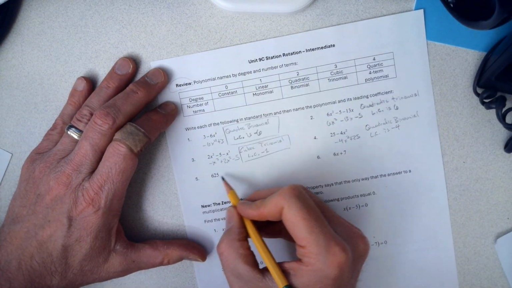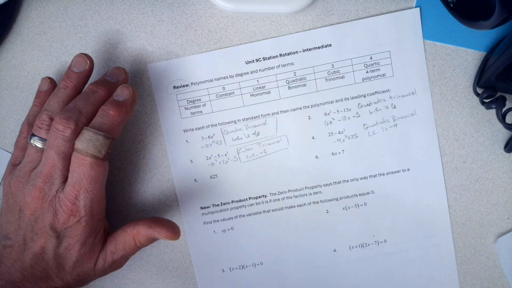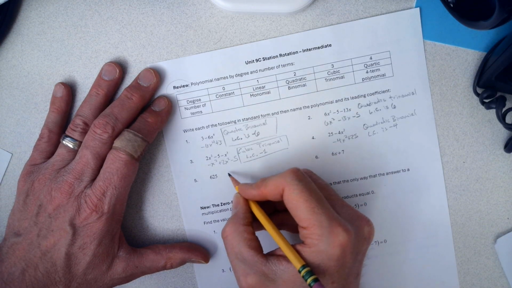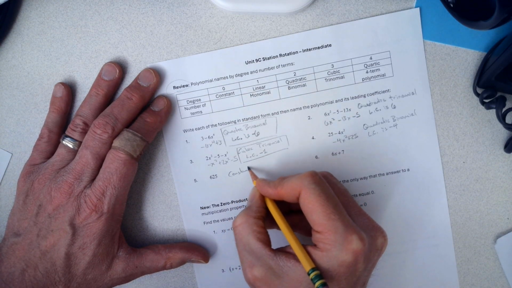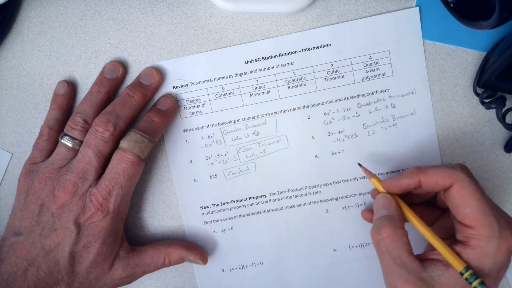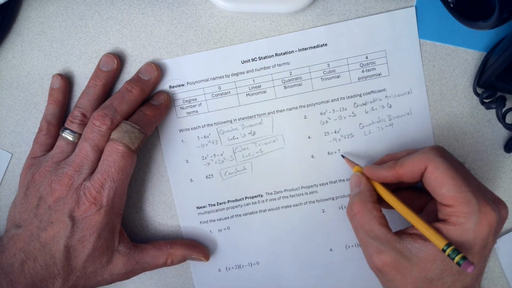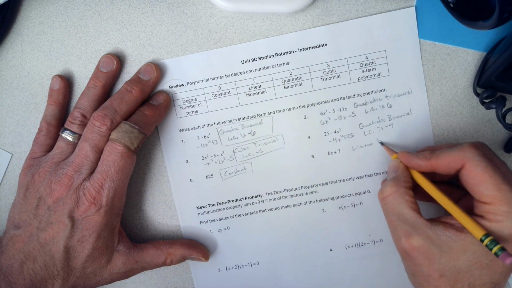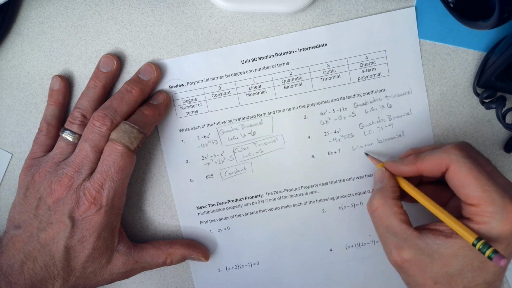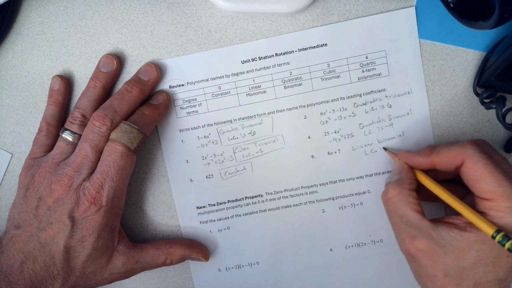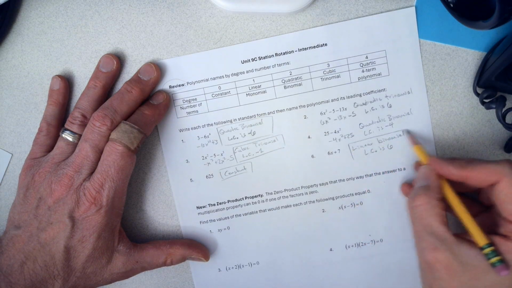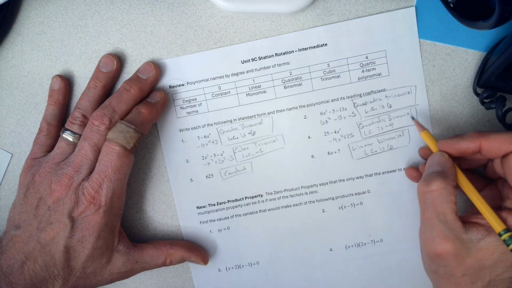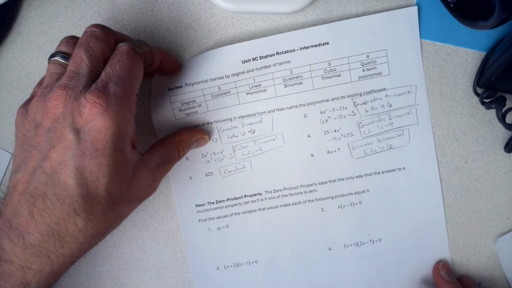All right, this one is already in standard form. And it is degree 0, so this is a constant. That's kind of all we have to say about that. This one also already in standard form, and this is degree 1, so this is a linear binomial. And the leading coefficient is 6, acting as the slope of that. So there is the review part for the intermediate.